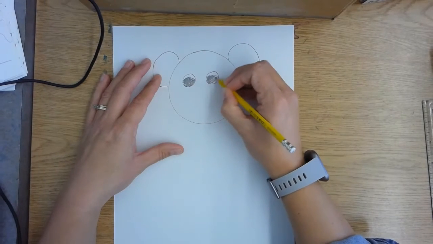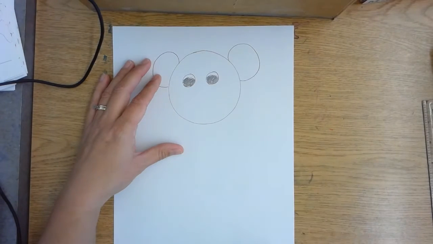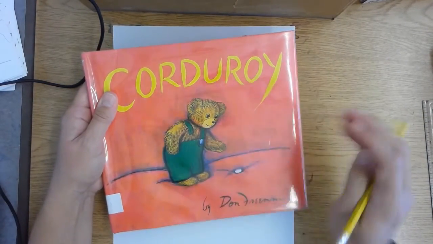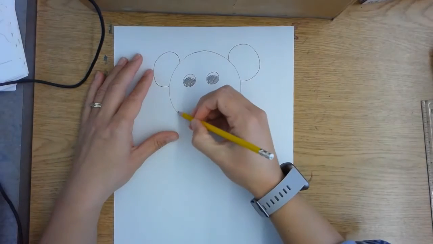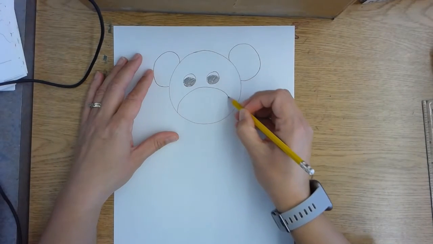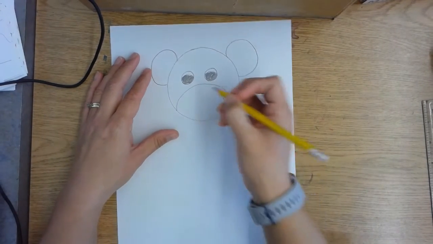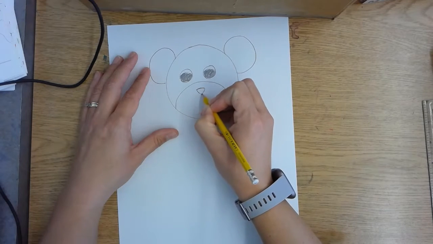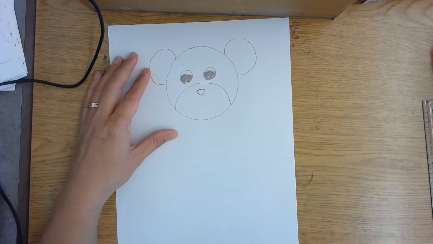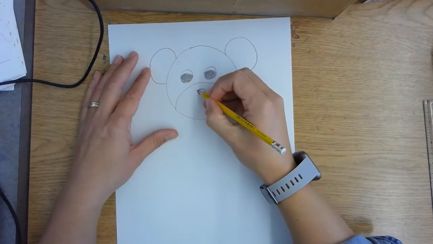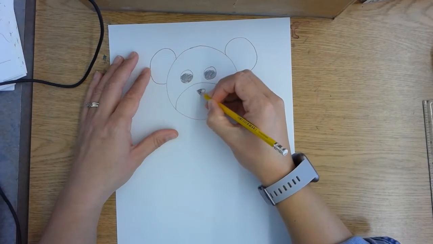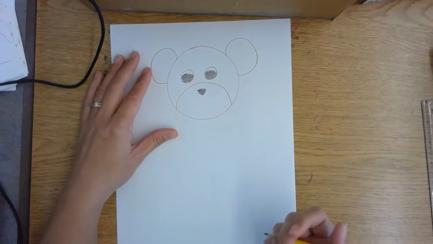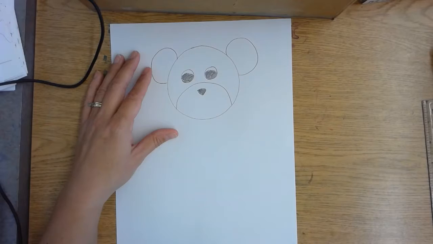And we will color these in a little bit better. So if it's not perfect right now, that is just fine, okay? And then Corduroy has this lighter part on his face. So we're going to add that. And this is going to kind of help make it look like he's got a snout. And then he's got an upside down triangle for his nose. Remember, if any time I am going too fast for you, pause the video. You can pause it whenever you need to. You can even rewind it too if you miss something.